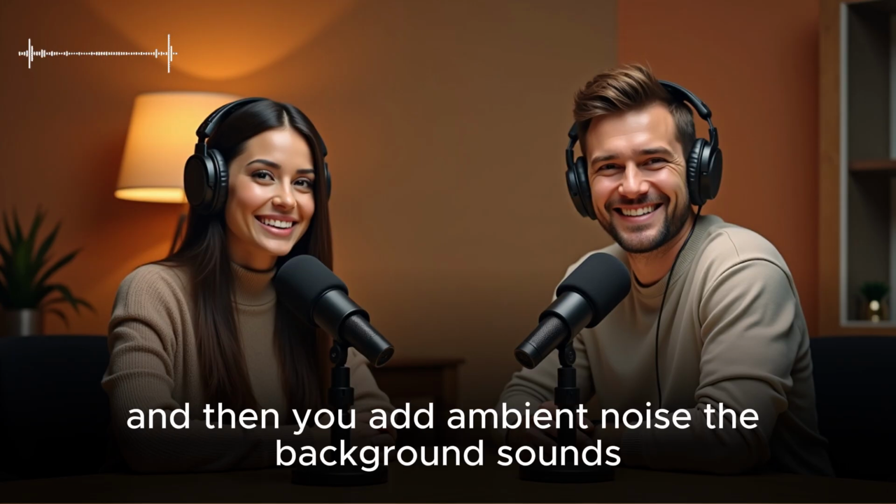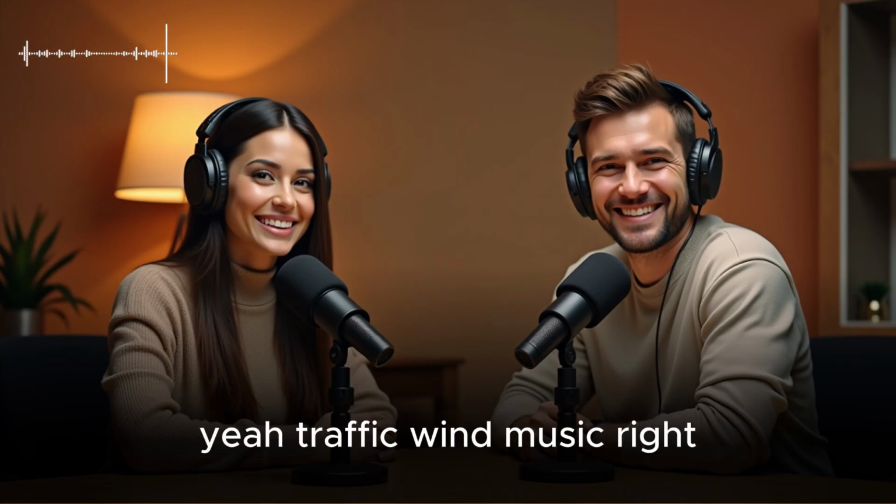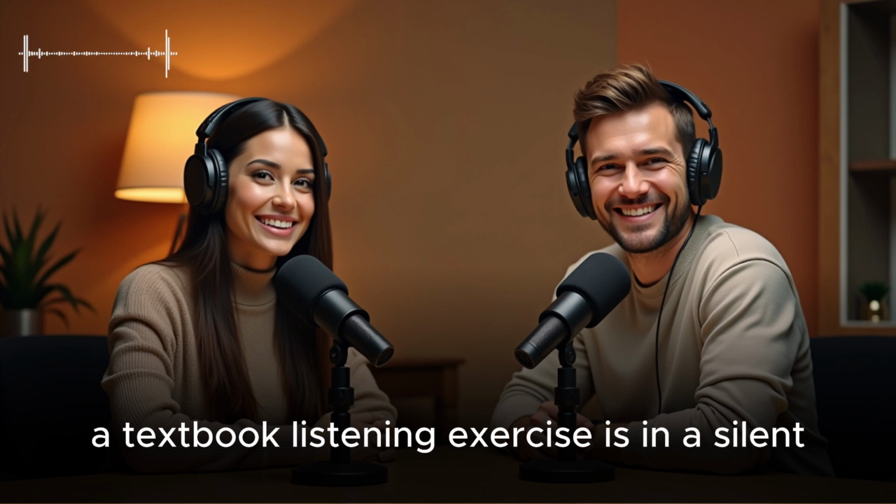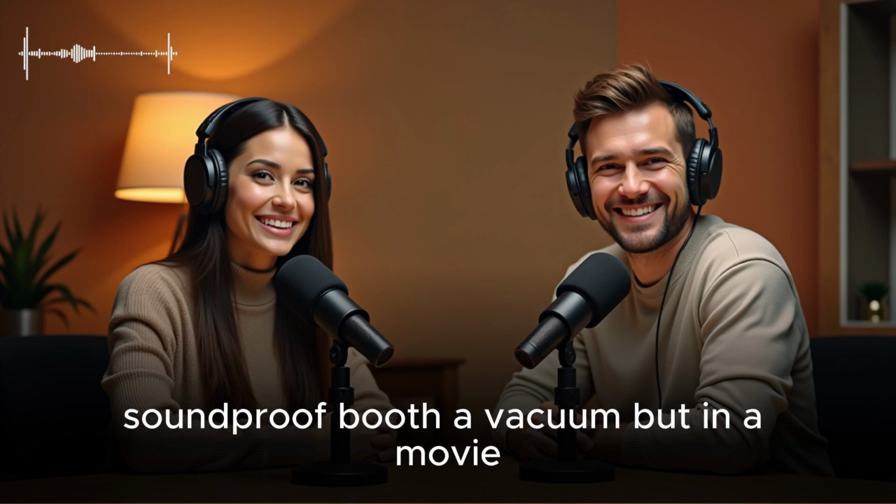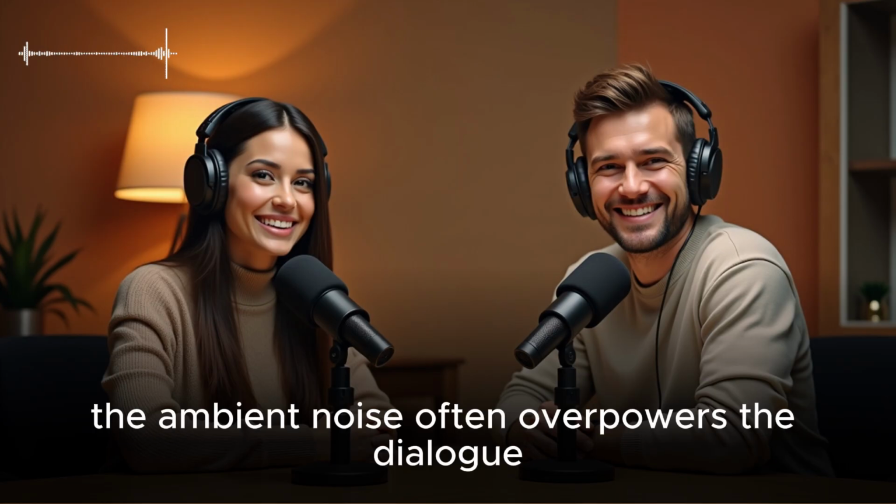And then you add ambient noise. The background sounds. Yeah. Traffic, wind, music. Right. A textbook listening exercise is in a silent, soundproof booth, a vacuum. But in a movie, the ambient noise often overpowers the dialogue.